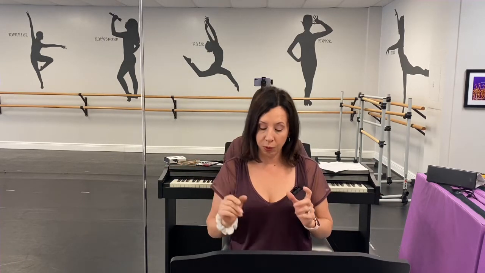Okay, so we are going to tackle that today using the concept of volume, right? Volume, something us singers can control. So we're going to take our volume amongst that break that most of us have around the B, C, D area, and we're going to play around with that a little bit.